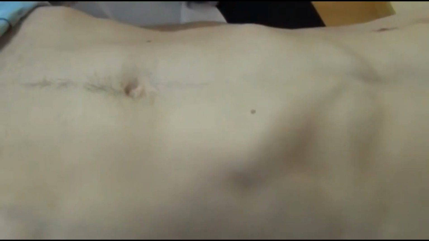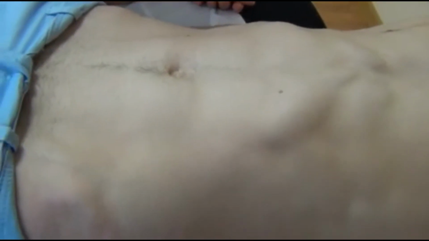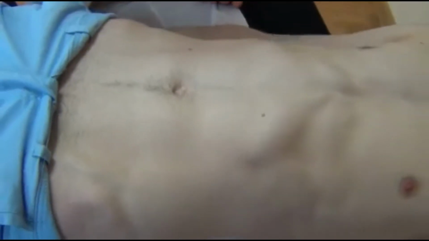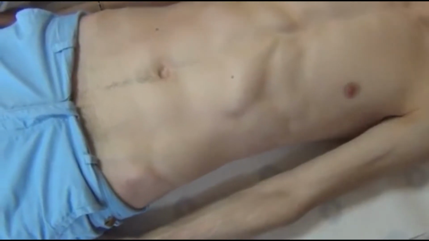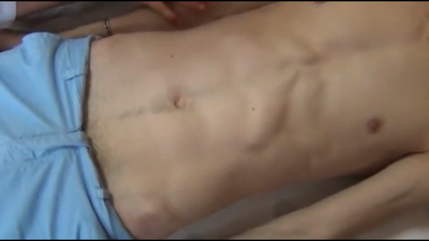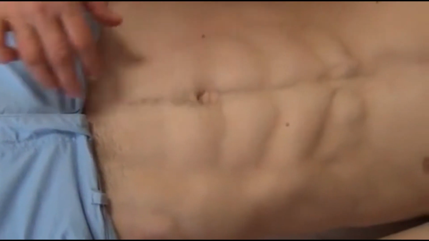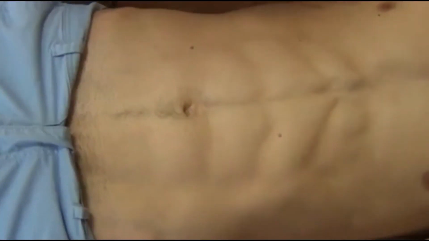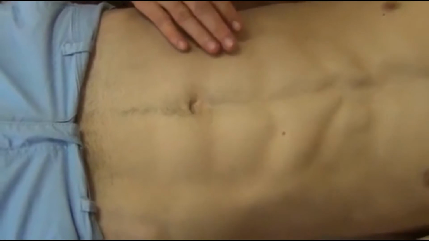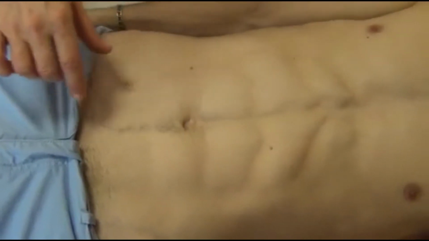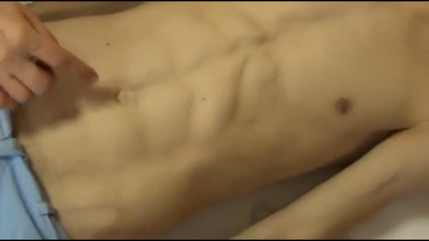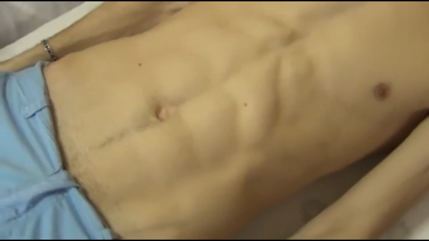How can we do it? We can ask the patient to press his abdomen muscles, like this you can see. Or we can ask the patient to cough. Cough, please. As you can see, no hernias occur during pressing of muscles and during cough.